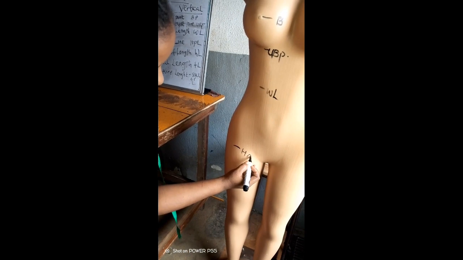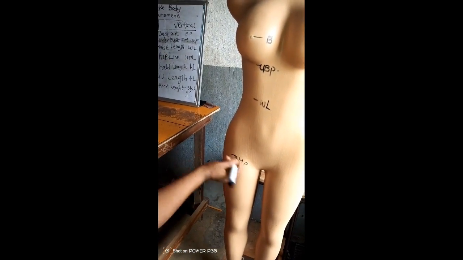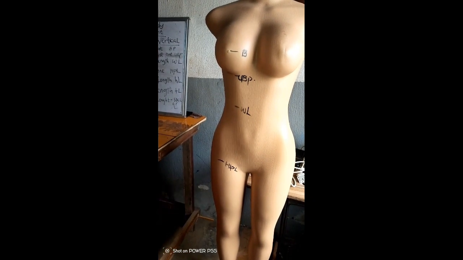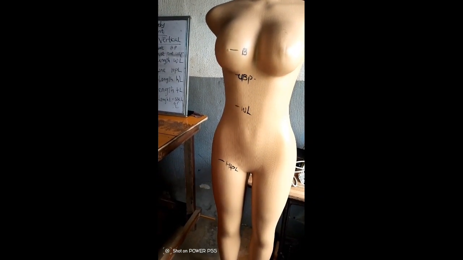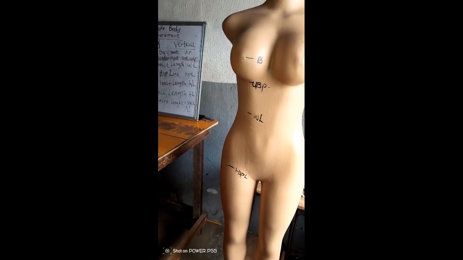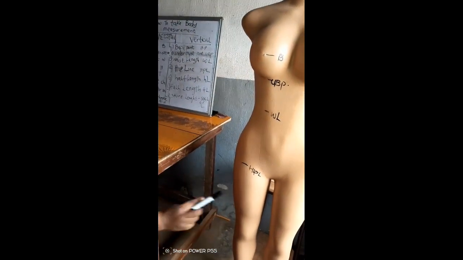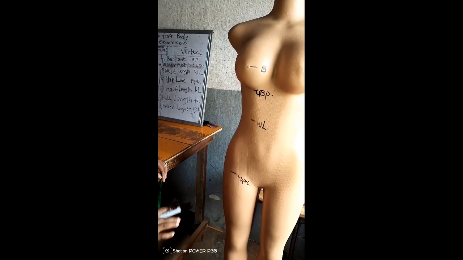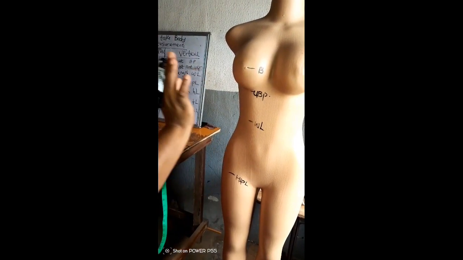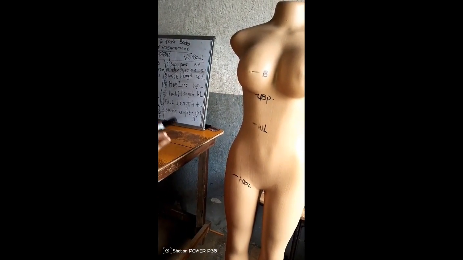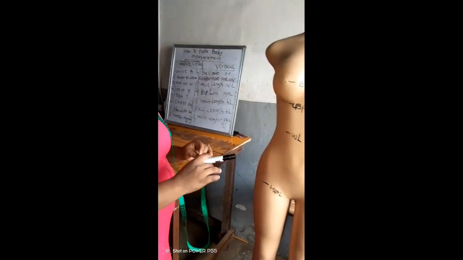Hip points. That is our hip line. So this is our hip line. Then for you to be able to get half length, the half length is from your shoulder to your knee. But what we need now is the half length, which is the knee length. You can call it the half length, you can call it the knee length.